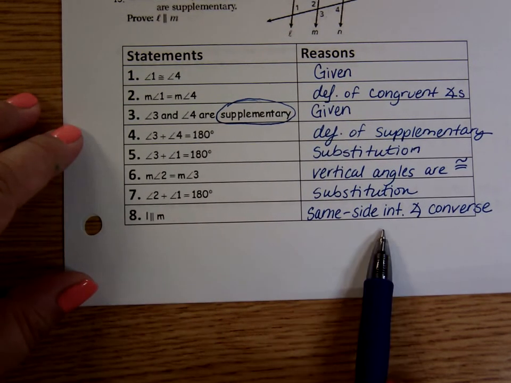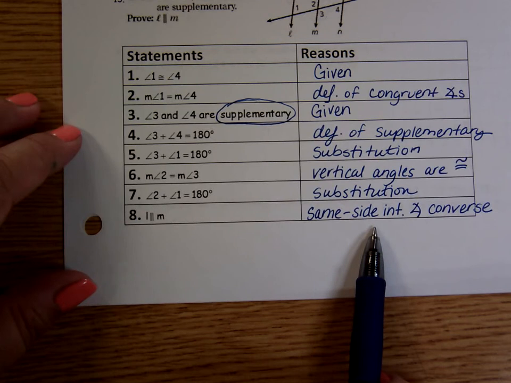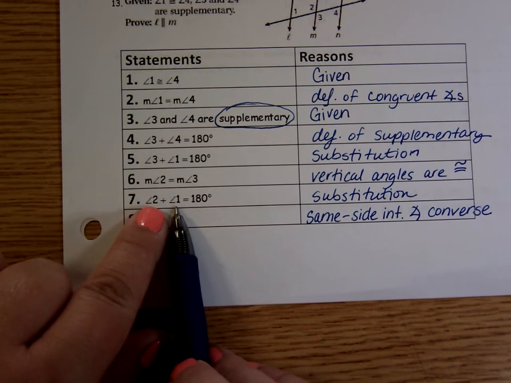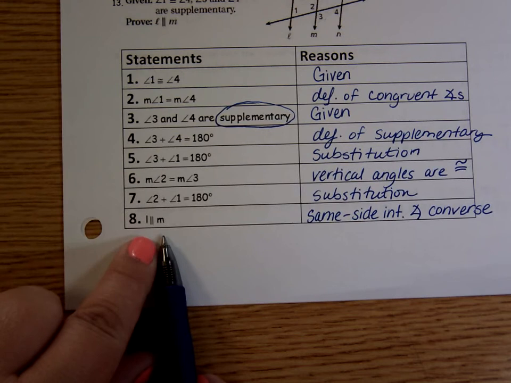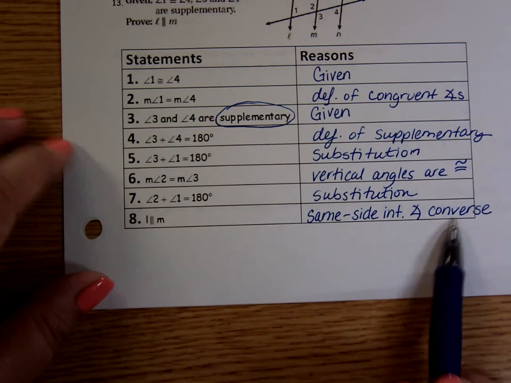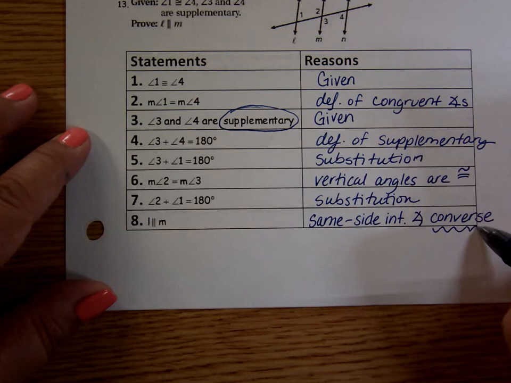The same side interior angle theorem, the original one, says if we know the lines are parallel, then same side interior angles are congruent. This one's going the opposite way. We start out by knowing the same side interior angles are congruent, and it tells us that the lines are parallel. I think I may have said lines are congruent, I'm sorry. Lines are parallel. So whenever we end with knowing the lines are parallel, that's the converse. So we do need that word in there. So don't forget the word converse.